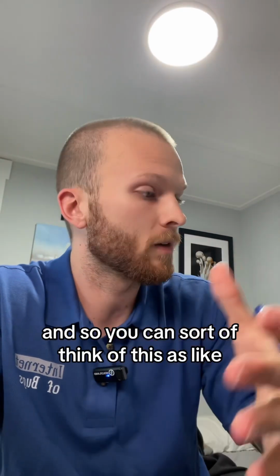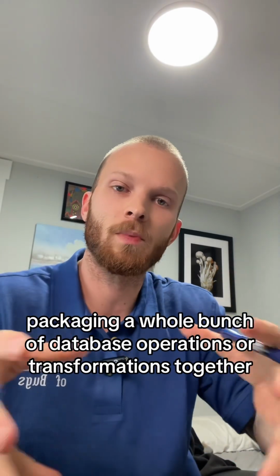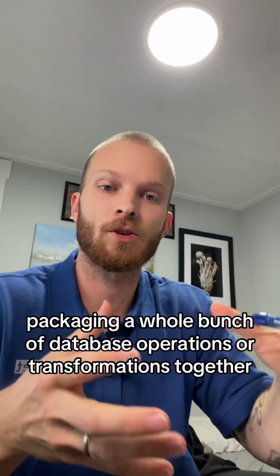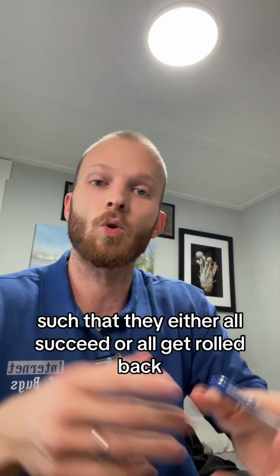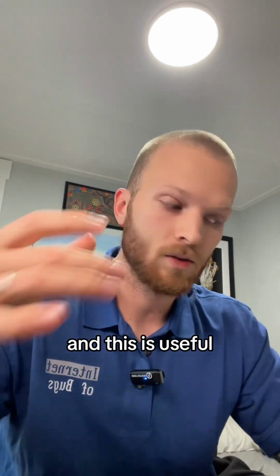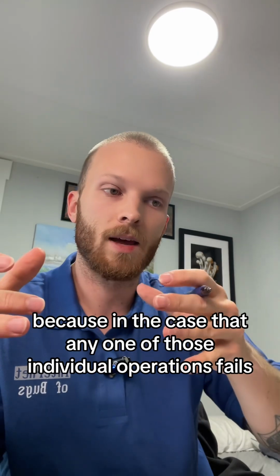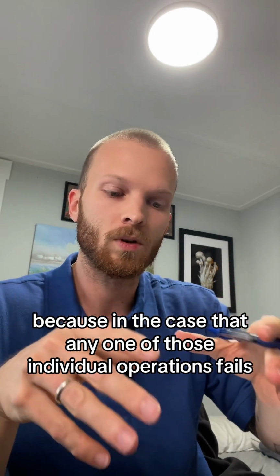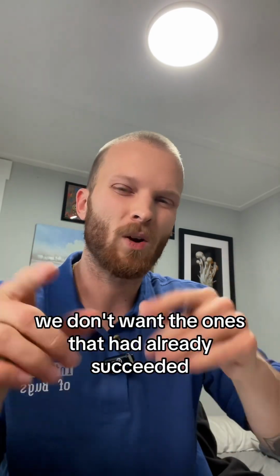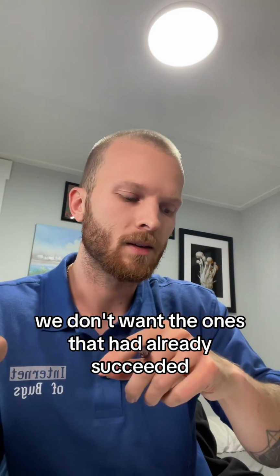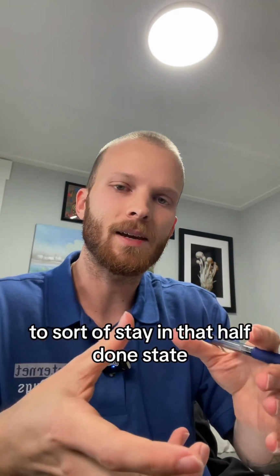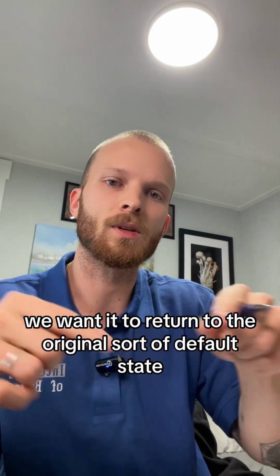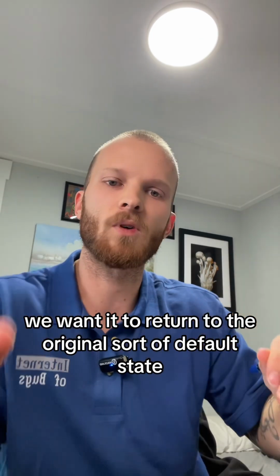And so you can think of this as packaging a whole bunch of database operations or transformations together such that they either all succeed or all get rolled back. And this is useful because in the case that any one of those individual operations fails, we don't want the ones that had already succeeded to stay in that half-done state. We want it to return to the original default state, right?